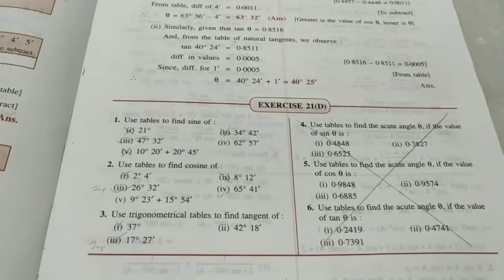Because if you know how to find the values of sine, cos and tan for any angle, we will be able to solve the sums of the next chapter, heights and distances. You should know the values of the standard angles already, 0 degrees, 30 degrees, 60 degrees, 45 degrees, 90 degrees. But now let's understand how to find the sine, cos and tan value of non-standard angles.